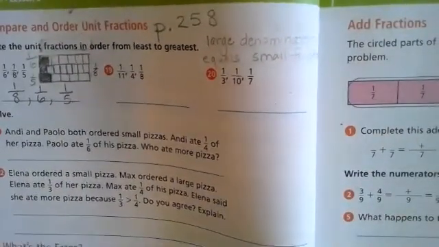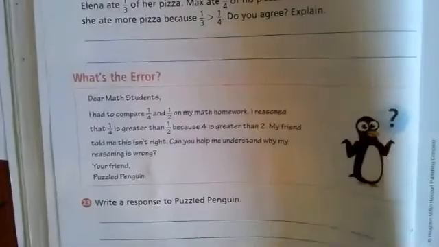Just a quick note, if you need a page number on that assignment, 258. Okay. You're going to finish 19 through 23.